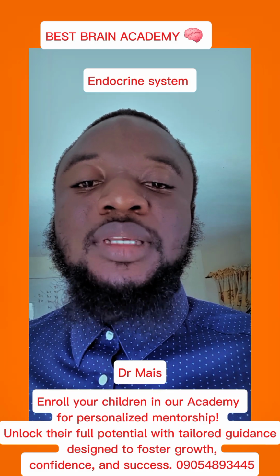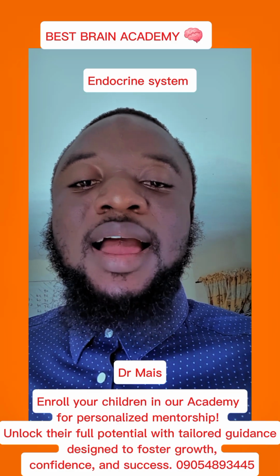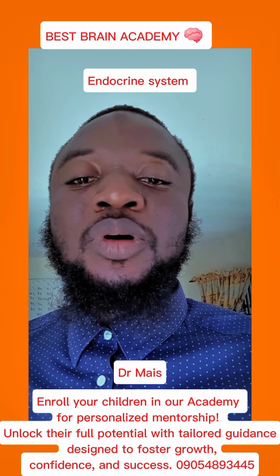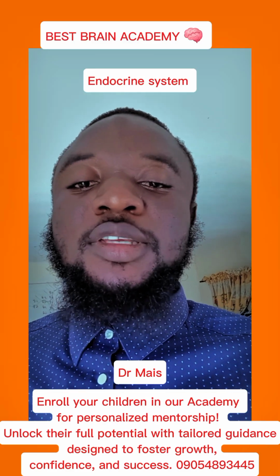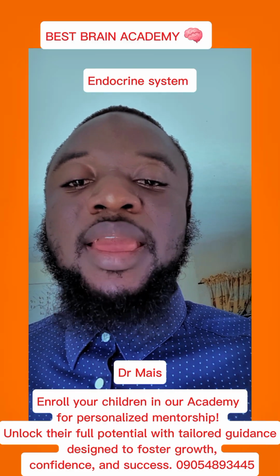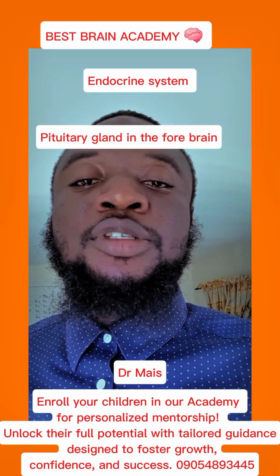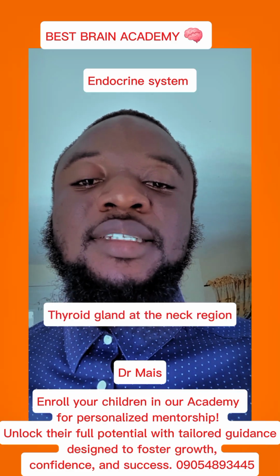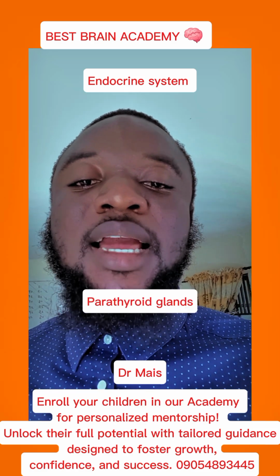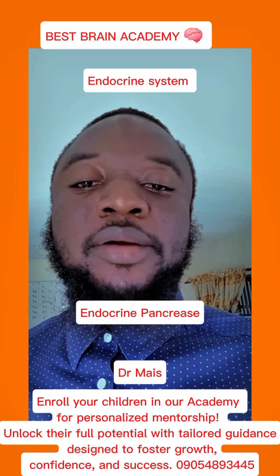But when we talk about endocrine glands, these are glands that secrete their content directly into the bloodstream. So we call them ductless glands because they secrete their hormones directly into the bloodstream. This includes the pituitary gland, the thyroid gland and parathyroid glands at the neck region, the adrenal glands above the kidney, and the endocrine pancreas as well.